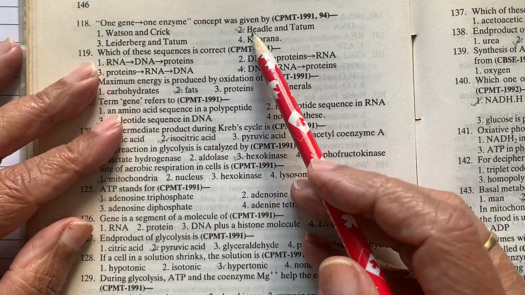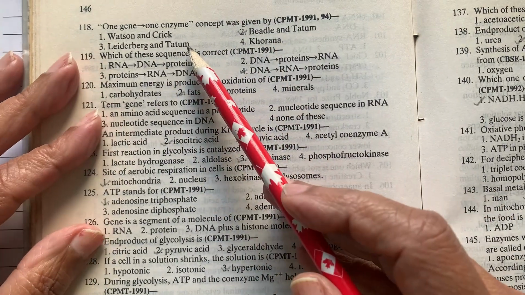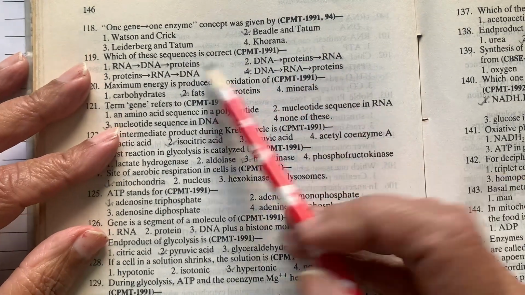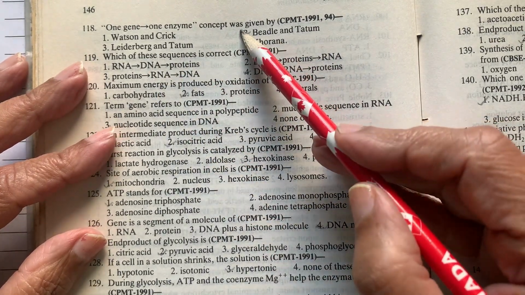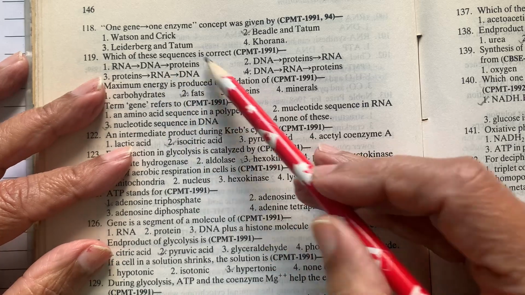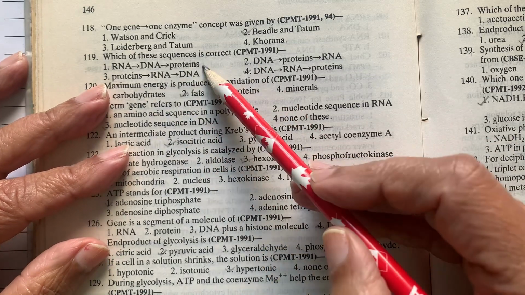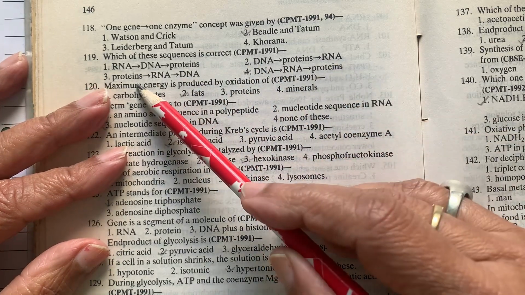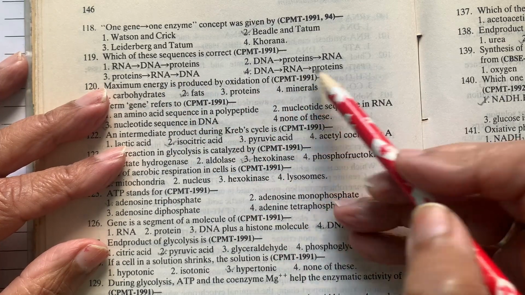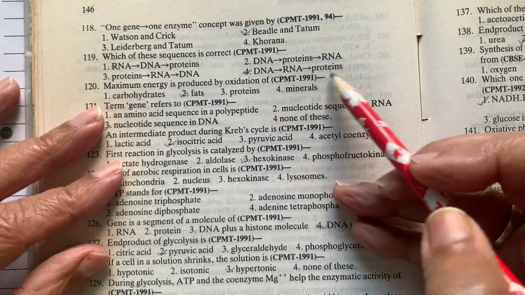One gene, one enzyme concept was given by Watson and Crick, Beadle and Tatum, Lederberg and Tatum, Khorana. It is Beadle and Tatum. Which of these sequences is correct? RNA, DNA, proteins; DNA, proteins, RNA; proteins, RNA, DNA; DNA, RNA, protein. It is DNA, RNA and protein.